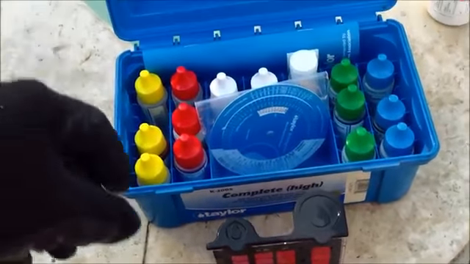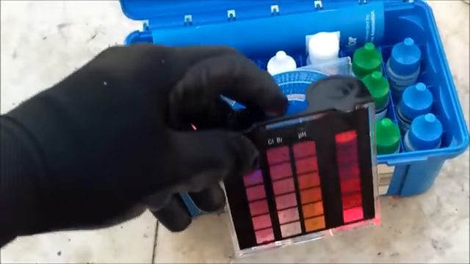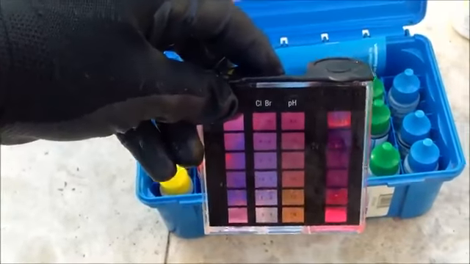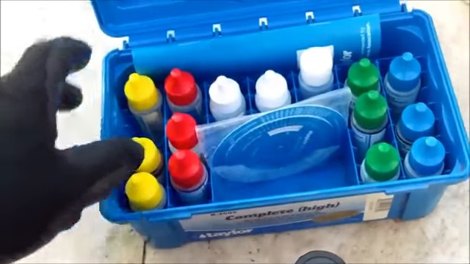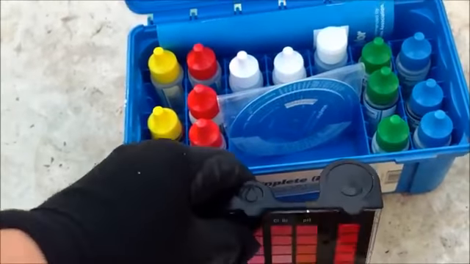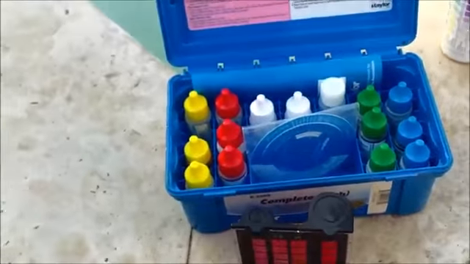Probably the best test kit is a Taylor Complete High. This is the K2005, and this tests for your chlorine level, your pH, your alkalinity, your calcium hardness, your conditioner. Also gives you a base demand, so if your pH gets low, it tells you how much base to add to raise it up. This is the perfect test kit for do-it-yourself.